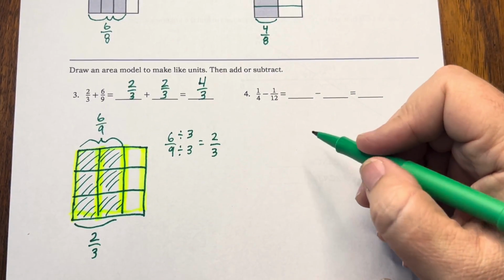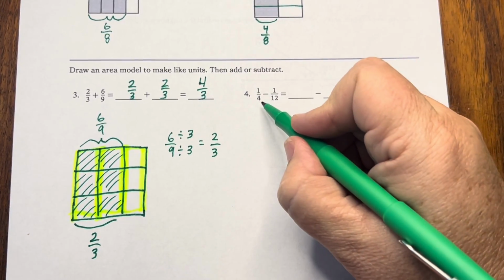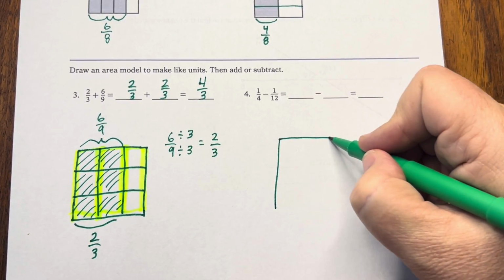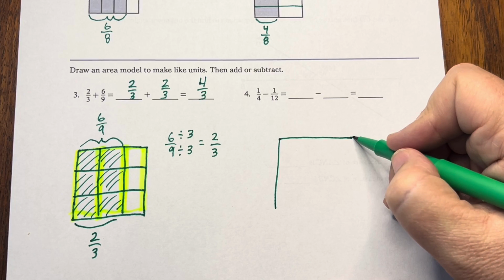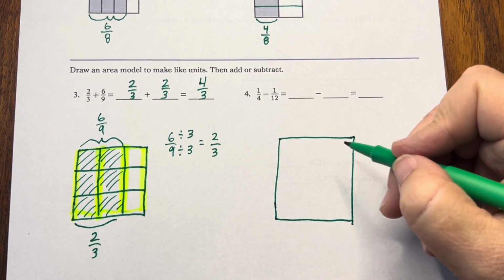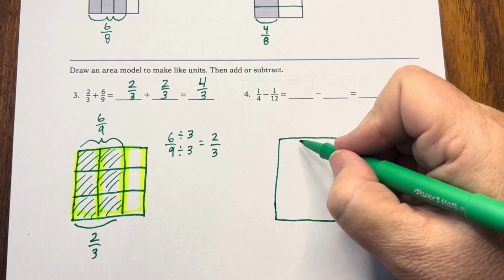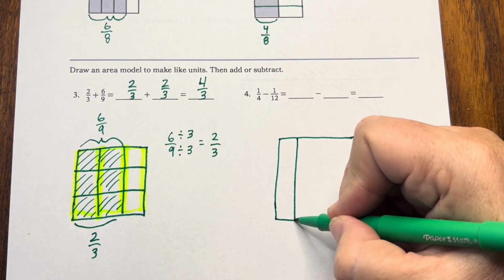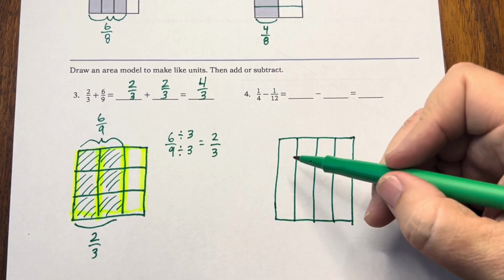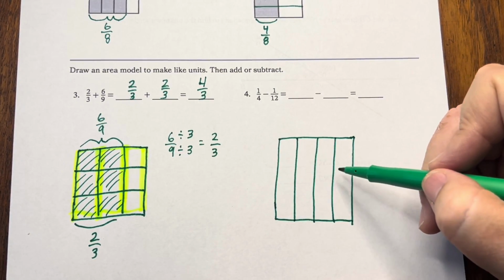All right, looking at our next one, I have 1/4 minus 1/12. So again, I can go down here. I can change my fourths to 12ths. Going to make my fourths, so counting my 4 pieces, 1, 2, 3, 4.